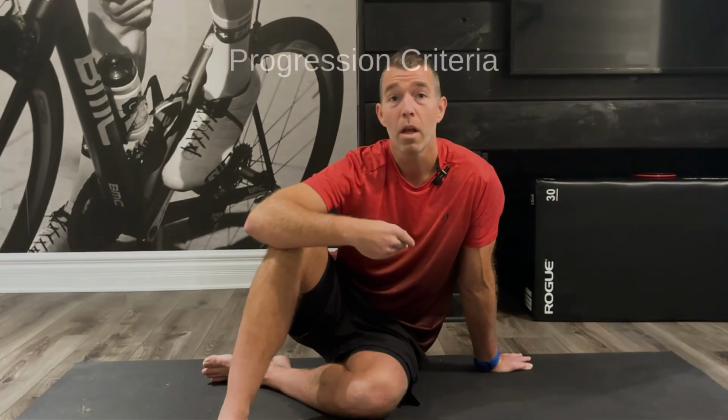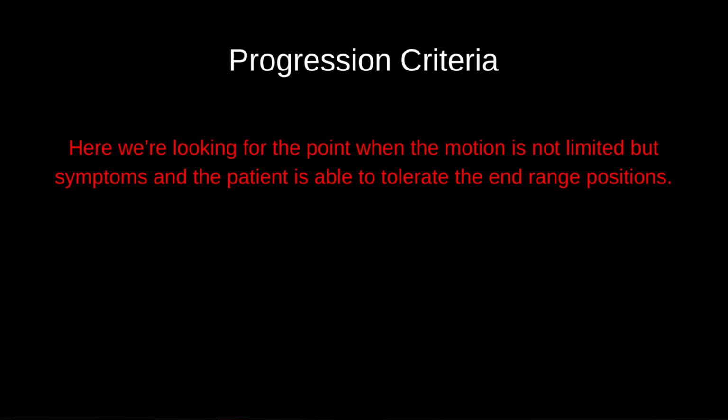Remember, from a big picture perspective, the primary objective is to build and restore tolerance to these basic fundamental lumbar motions. In other words, we need the lumbar joints to be able to flex, extend, and laterally bend, at least from a non-weight bearing position without hurting. So what we're essentially looking for is the patient is able to access and tolerate end range positions without pain. Now, just to clarify here, that doesn't necessarily mean the motion needs to be completely symptom-free.